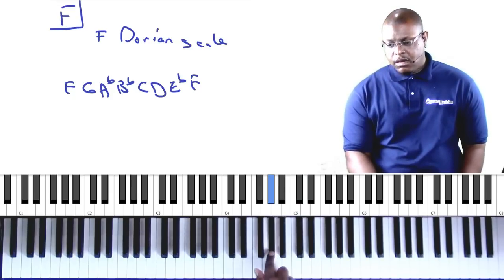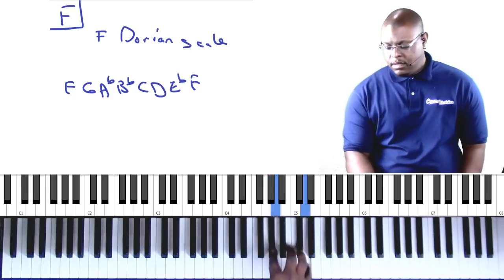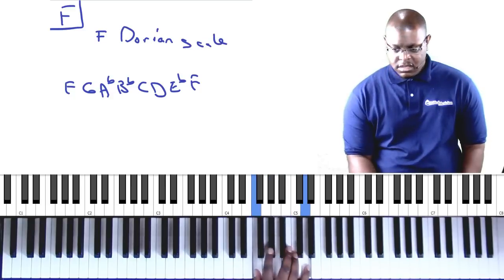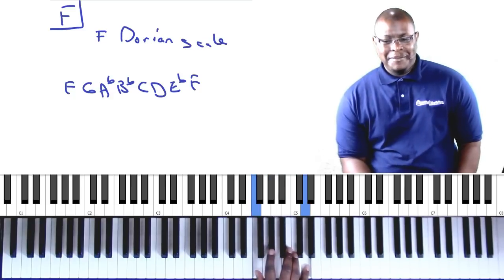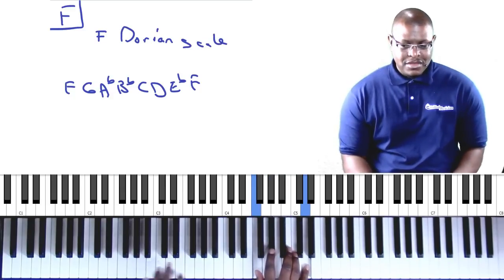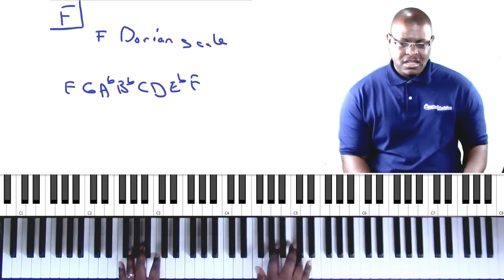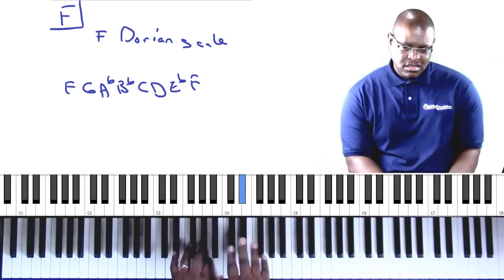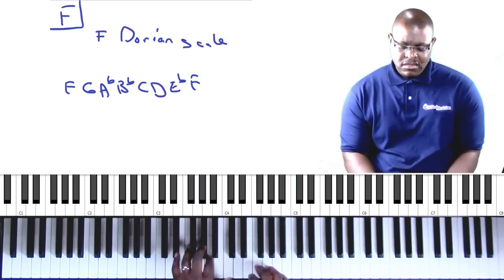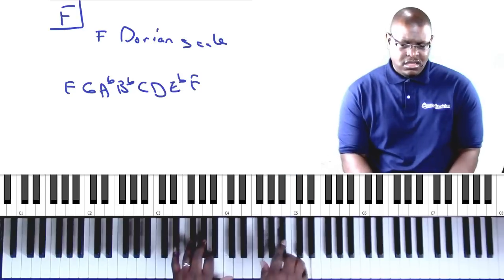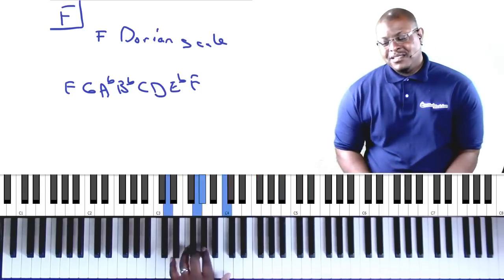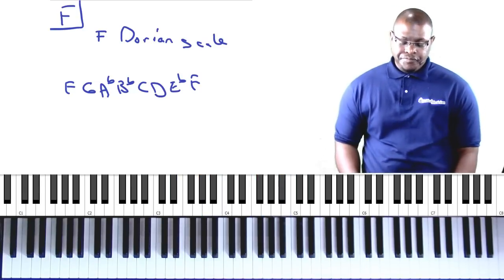I'm starting on the flat third and going all the way up to the little kind of real bluesy move. Yes, that's a little cool move there.